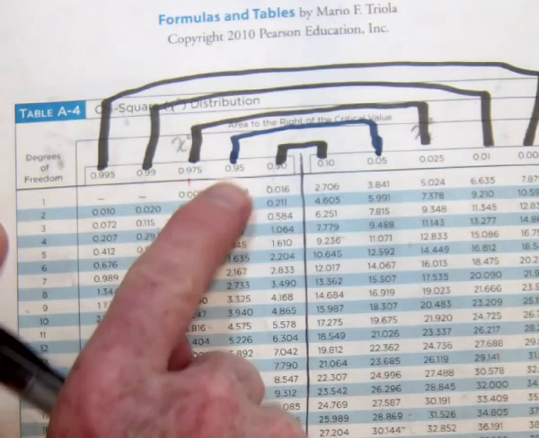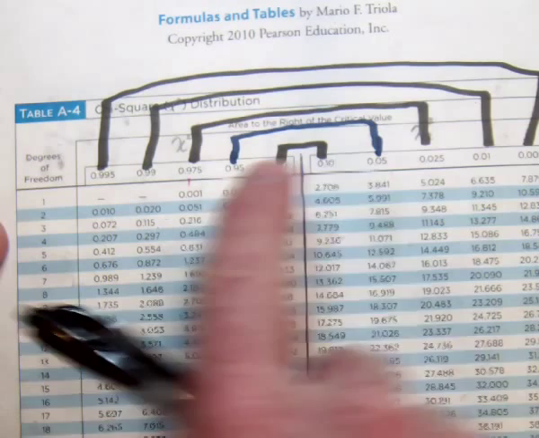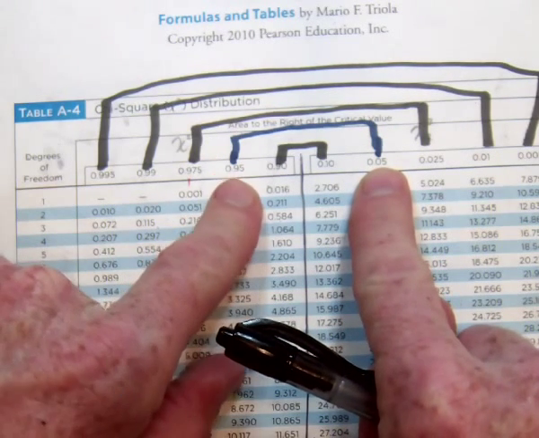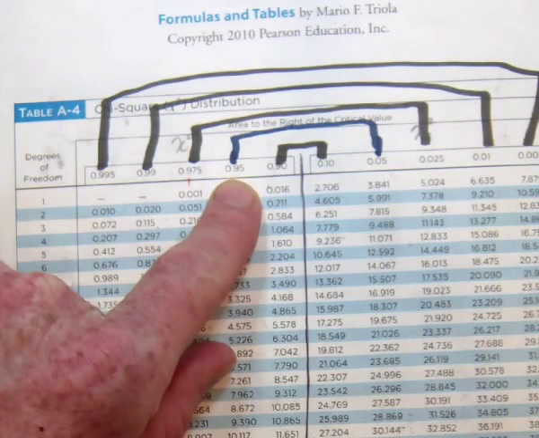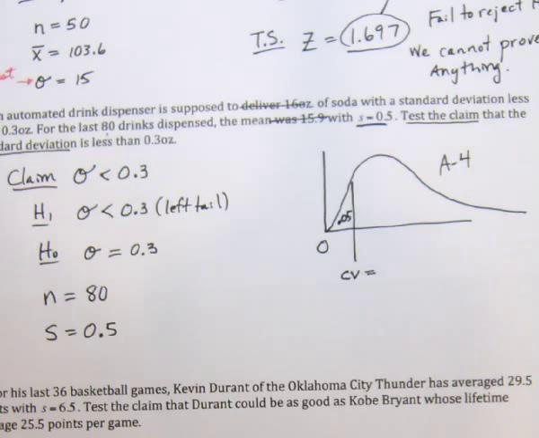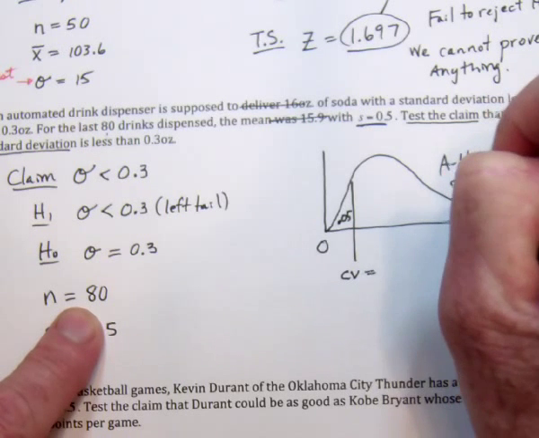But up here, none of these say 0.05. That's because the 0.05 is on this side, but it matches up with this one, the 0.95. So we're supposed to be using this column right here on the left side. So we also need degrees of freedom. So that's going to be n minus 1. So that's going to be 79. Degrees of freedom equals 79.